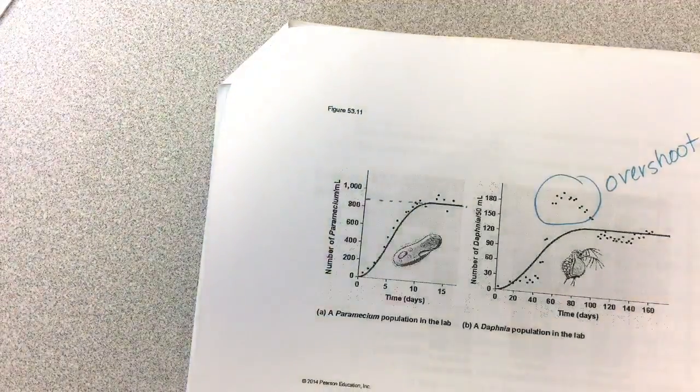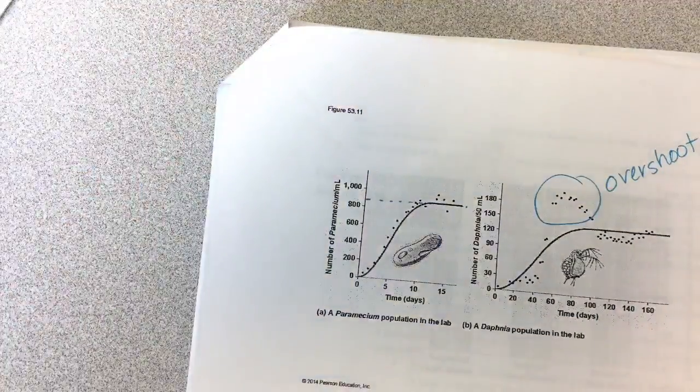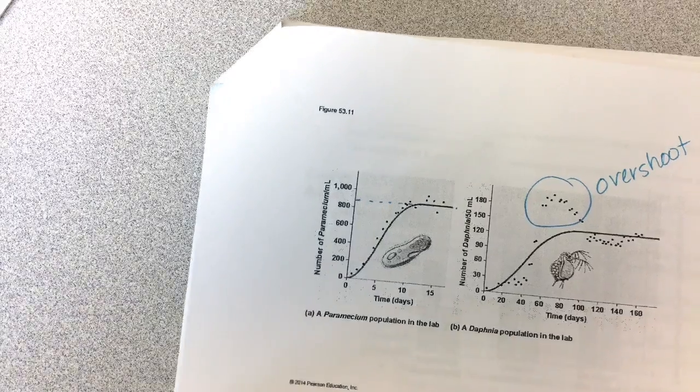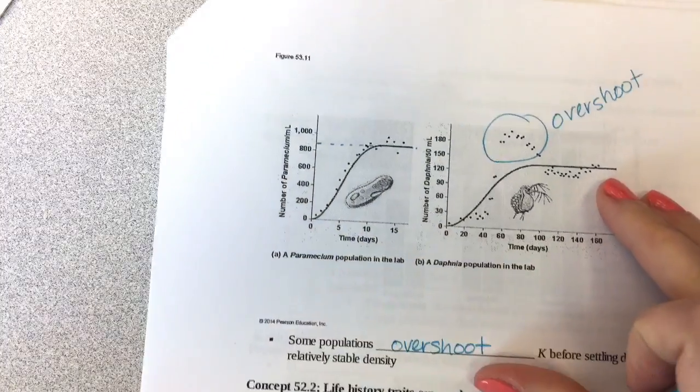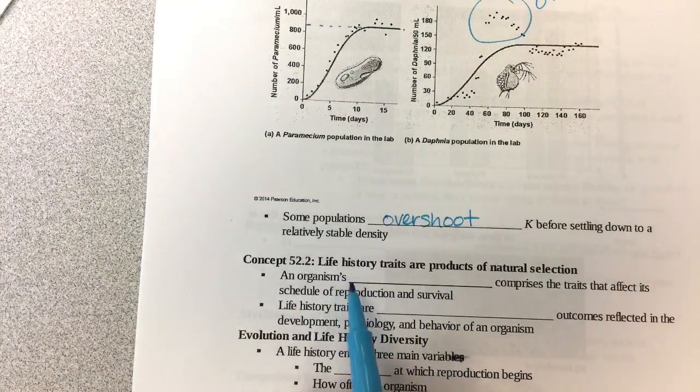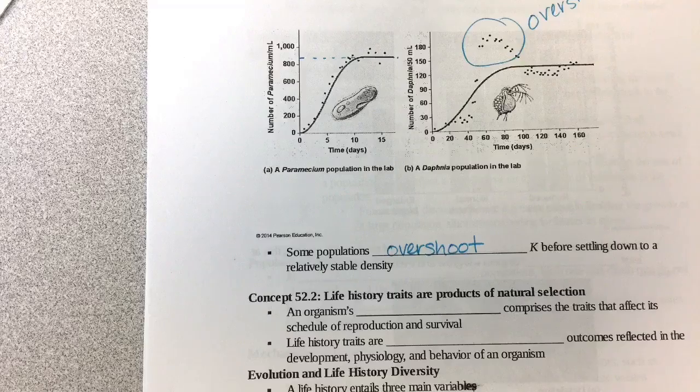Okay, so we left off in the last video with the overshoot of some populations, but then stabilizing around carrying capacity. So let's look at the next section. Life history traits are products of natural selection.